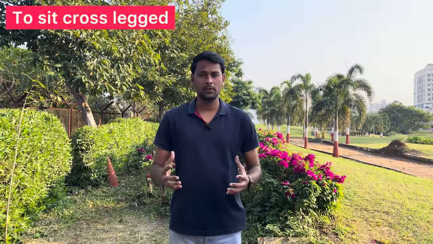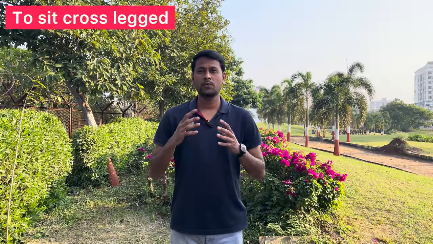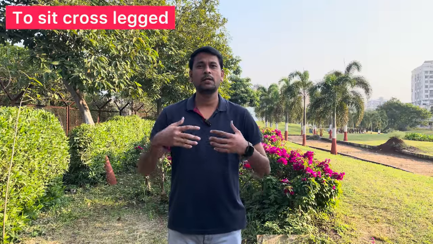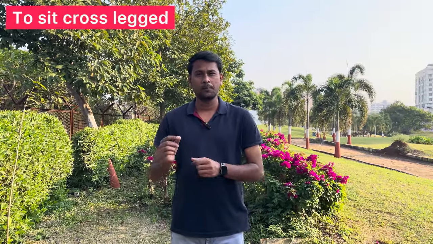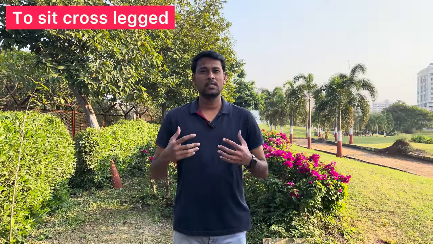The very first sitting position is to sit cross-legged. To sit cross-legged means you sit with your legs folded across each other. So you place one leg over the other. Let me demonstrate this sitting position for you.